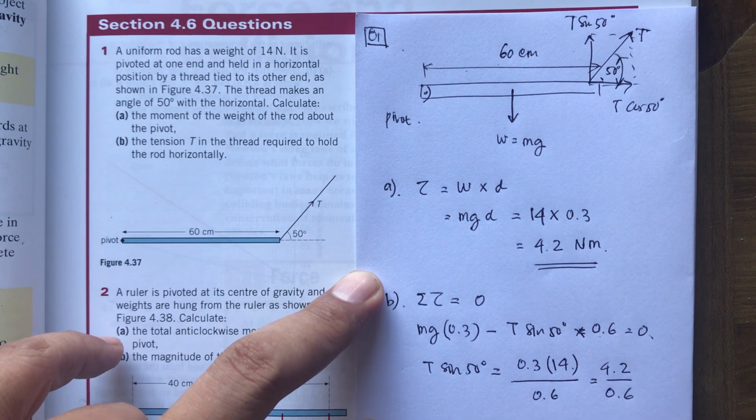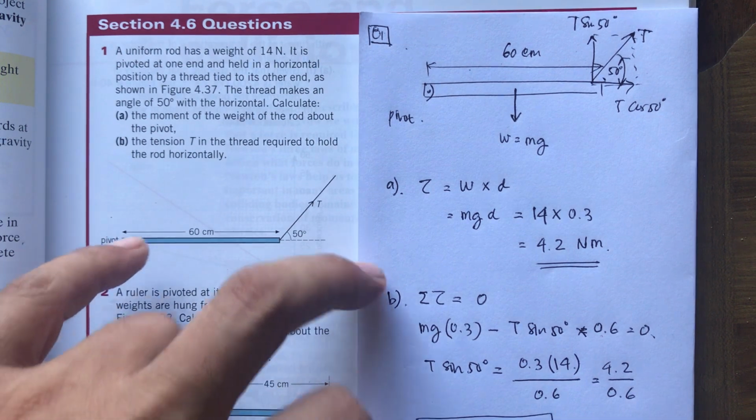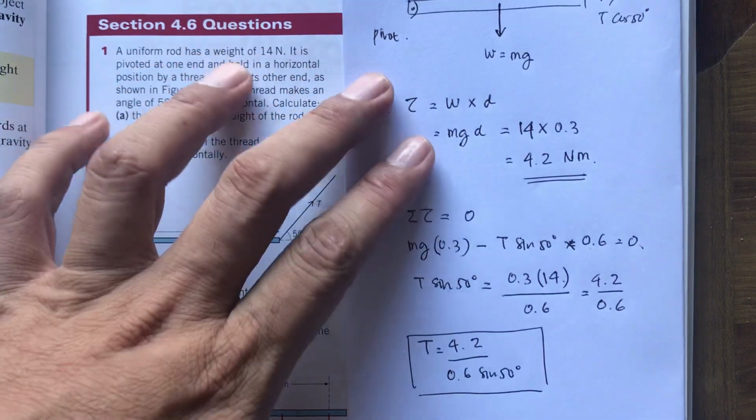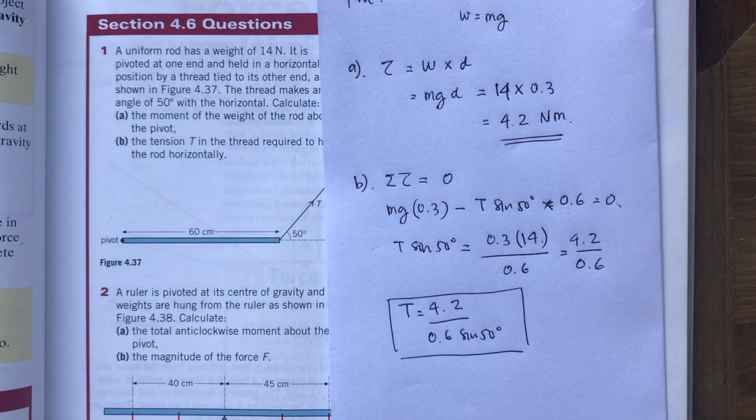And for the final T is 4.2 divided by 0.6 sine 50. You can find it from a calculator.